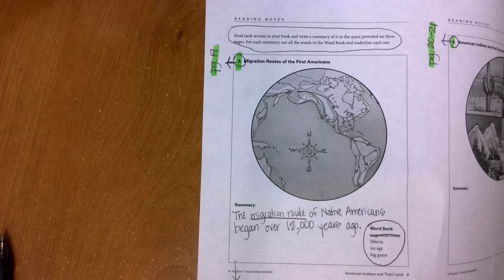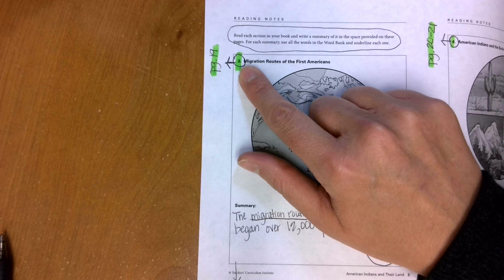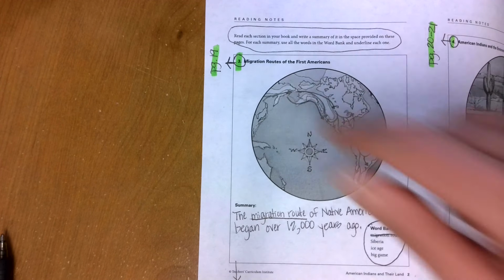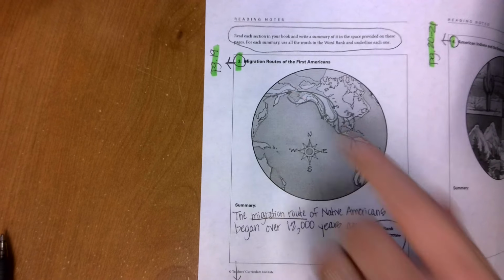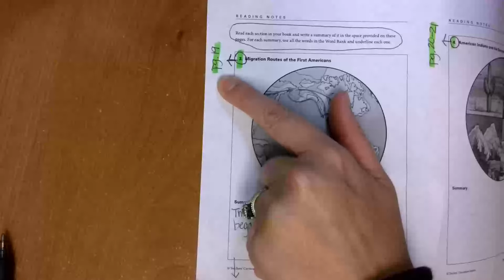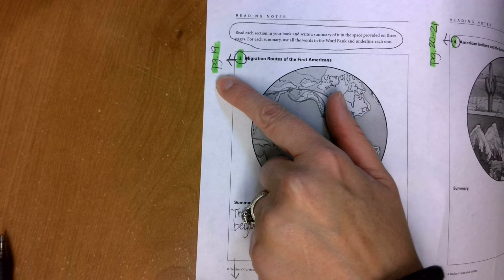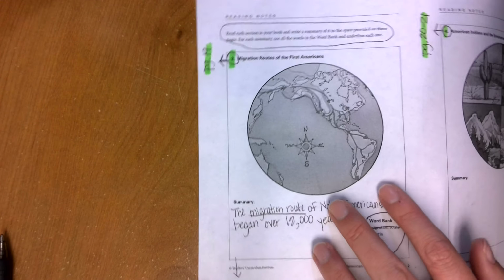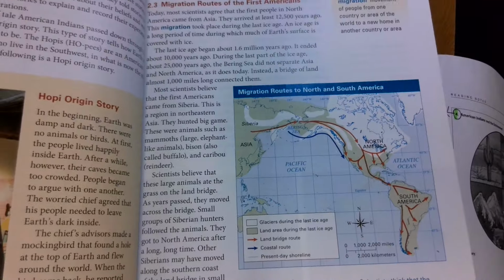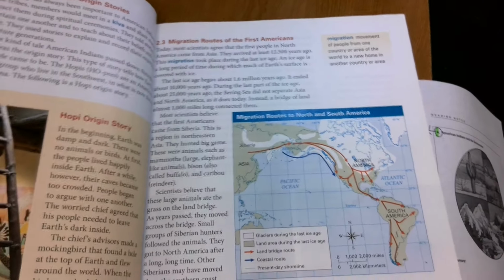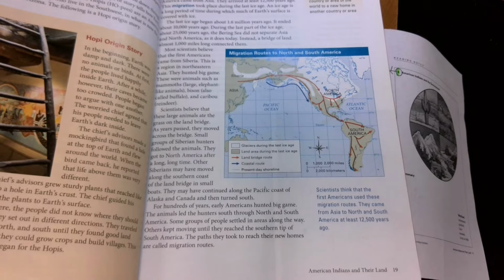So what we're going to do for this section, I'm going to show you, it says 3. That is your clue, and also I've given you a little bit of help too by helping to point out that you're going to look at page 19 in your book to help you complete this summary. Now, page 19 in your book looks like this. We're in chapter 2, and we're going to start our study about Native Americans. Page 19, let me readjust this just a little, looks like this.